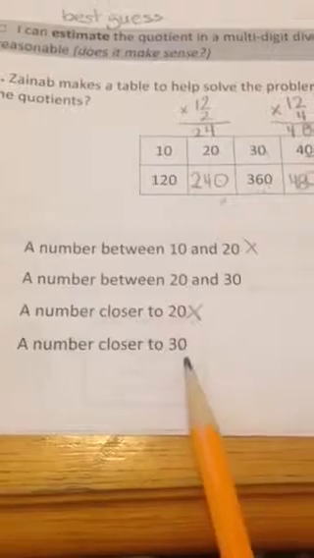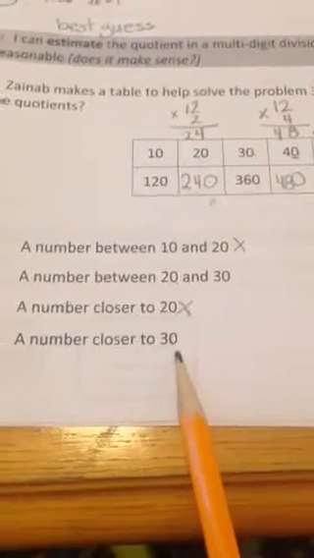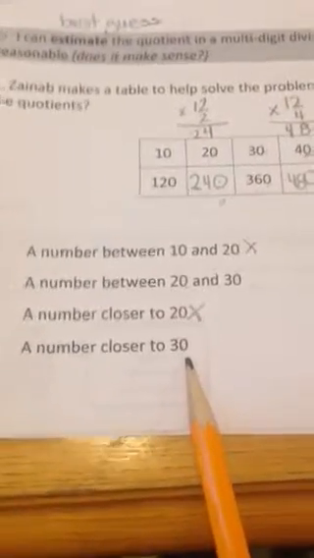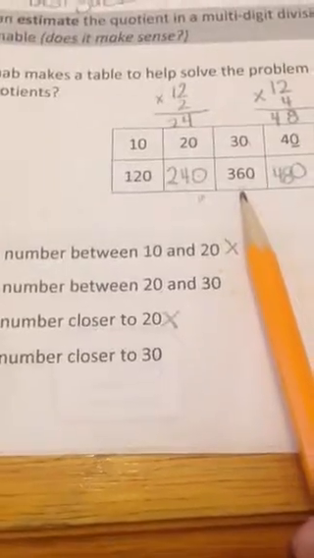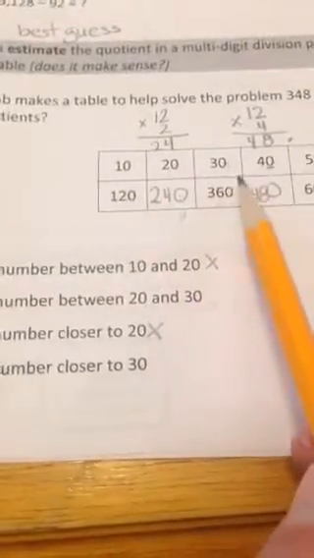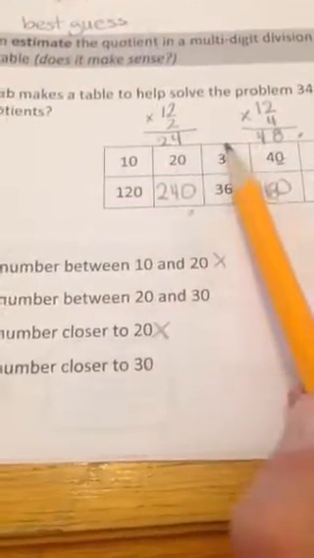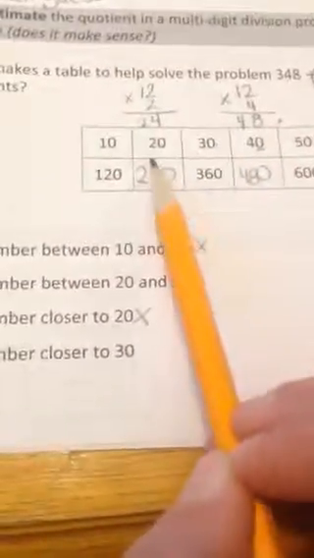So now I've got two answers that could work. Which one do you think is going to be my best estimate? Between 20 and 30, or closer to 30? It's probably going to be a number closer to 30. Why? Because that's more precise. That's more accurate. It is between 20 and 30, but I would be much more accurate to say 28 or 29 than to say 21. So I'm going to choose D.